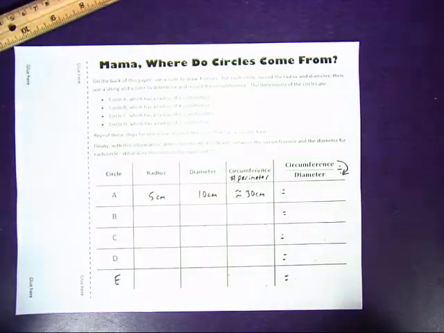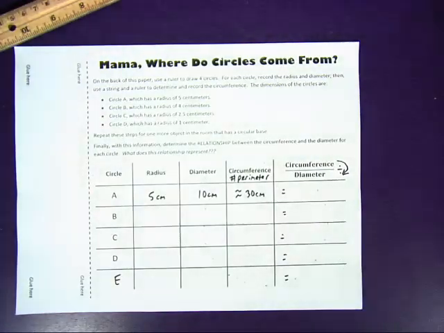And then from here, we can move you on to a bigger idea, which is finding the area of circles. Good luck.